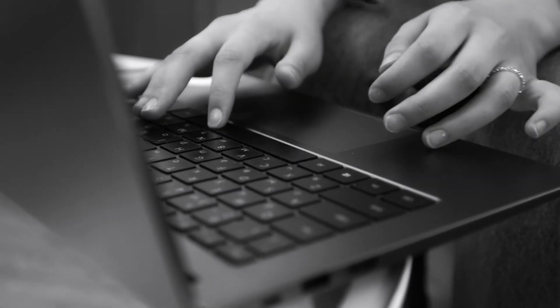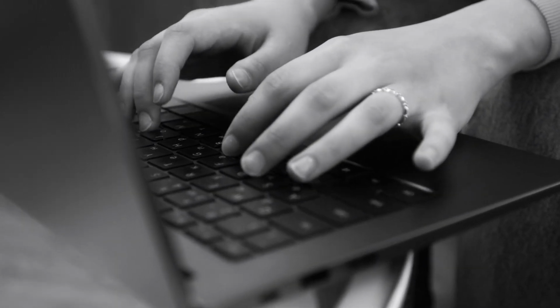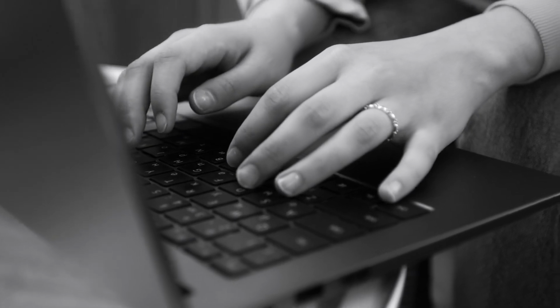Google just released a game-changing AI tool that's about to transform how you create. Here's everything you need to know to master it today.